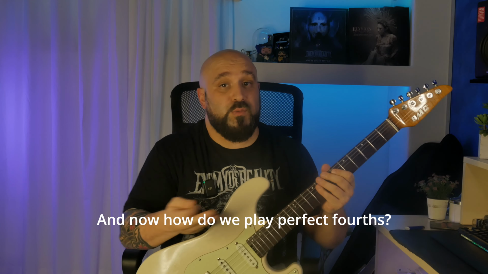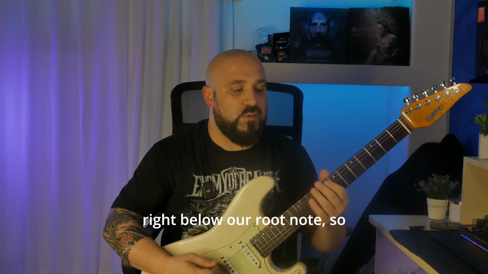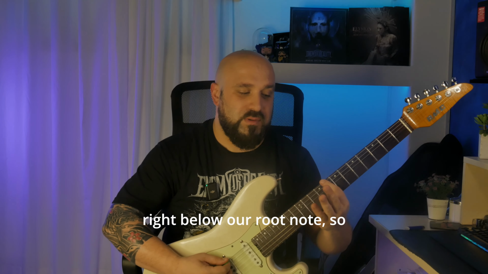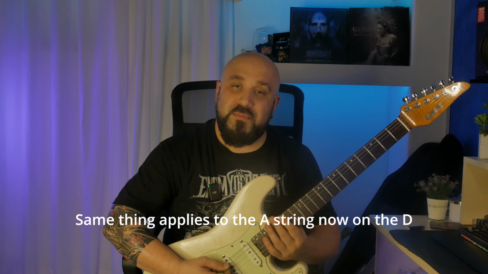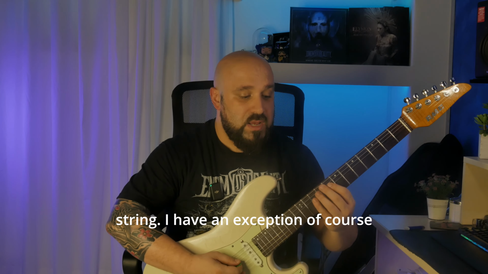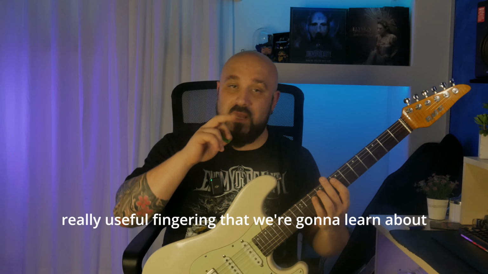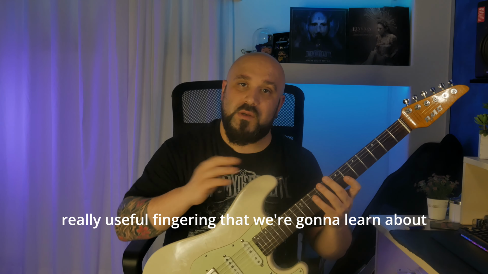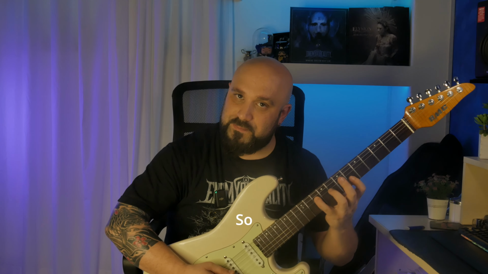And now, how do we play perfect fourths? Well, as we said before, it's right below our root note. So, this is starting on the 6th string. Same thing applies to the A string. Now, on the D string, I'd have an exception. Of course, this applies here as well, but I also have another really useful fingering that we're going to learn about in the future, which is this one.